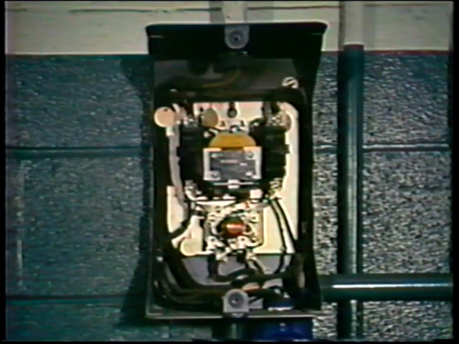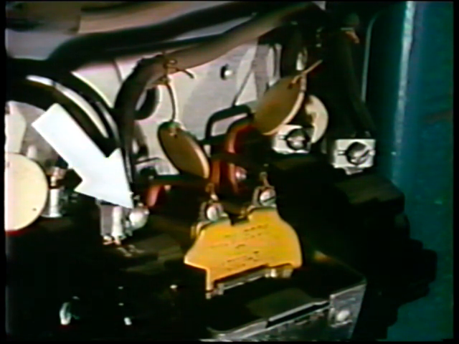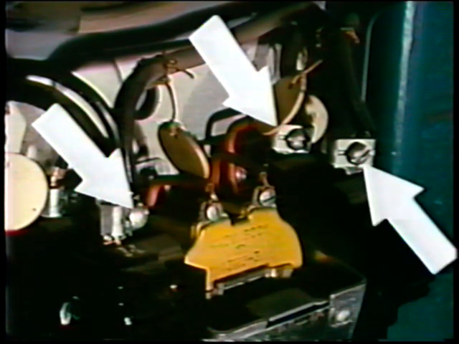Now, let's look at the actual controller and try to locate these components using the wiring diagram as a guide. In the wiring diagram, the 3 power leads were at the top of the controller. So to find the 3 power leads inside the actual controller, you look at the top of the controller. As in the wiring diagram, they are L1, L2, and L3.